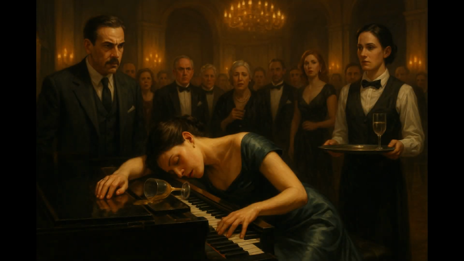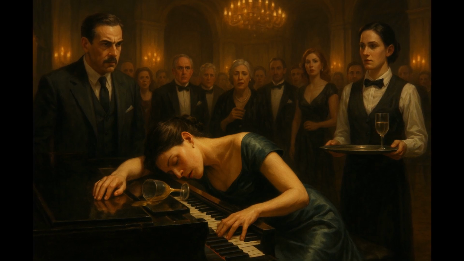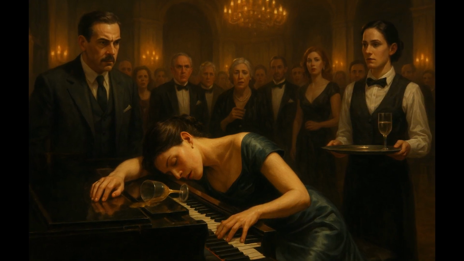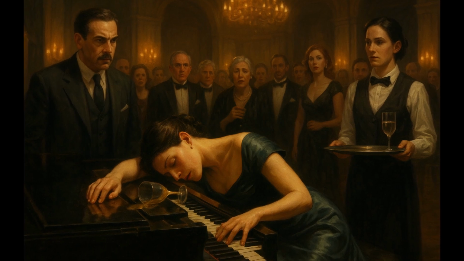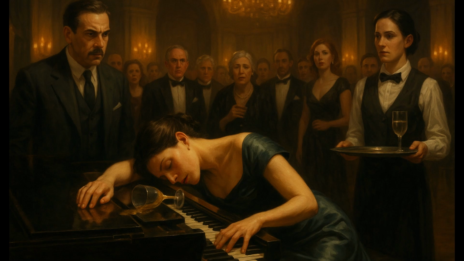Moonlight pours through Blackwood Hall's tall windows. Crystal chandeliers shimmer over guests in gowns. A piano's last notes float, then stop. The pianist crumples to the stage.